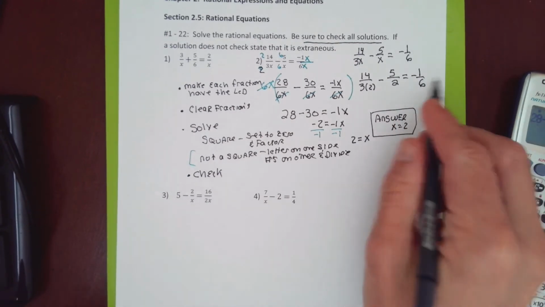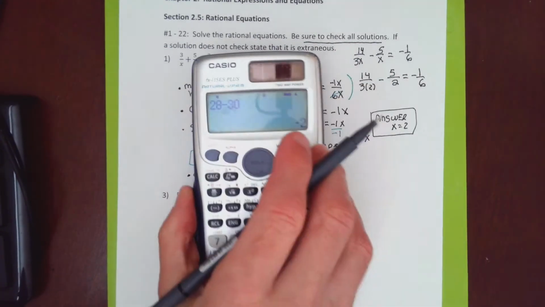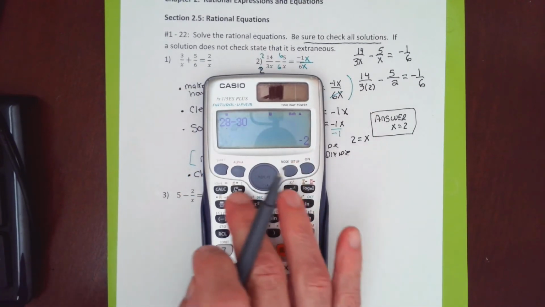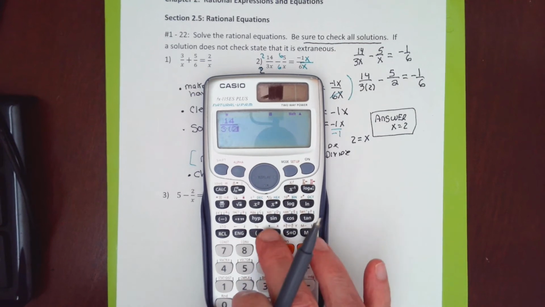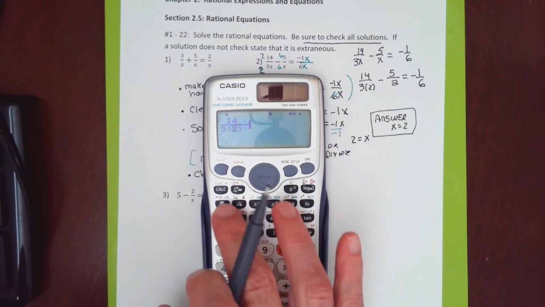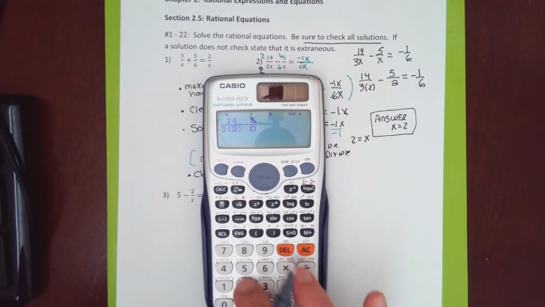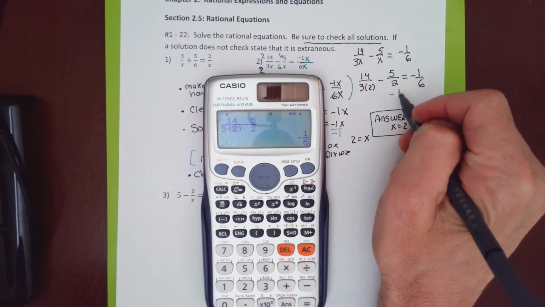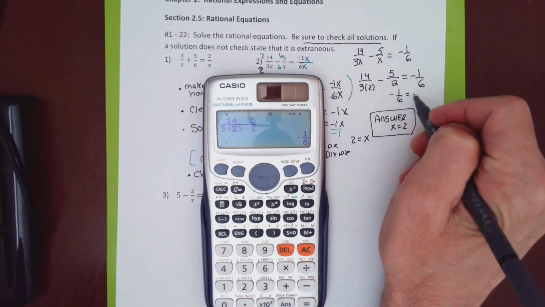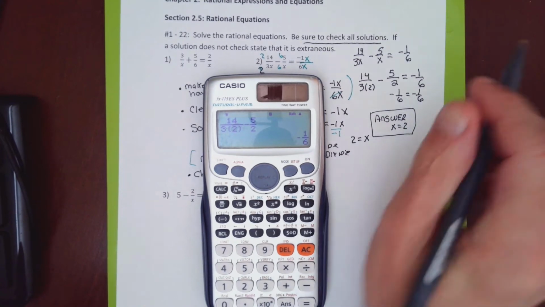The right side's already simplified, I don't need to work with it, but I need to simplify the left side by going fraction 14 over 3 times 2 minus fraction 5 over 2. If I get negative 1/6, then I know my algebra is right and the answer checks. And I did, so I'm good here. So I've checked and I don't need to do any more for that.